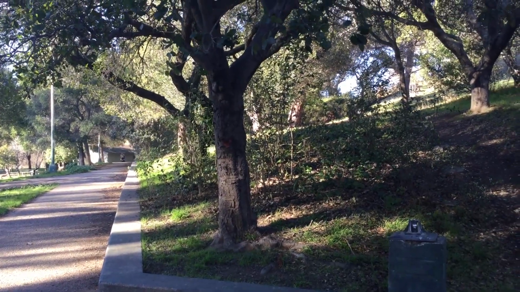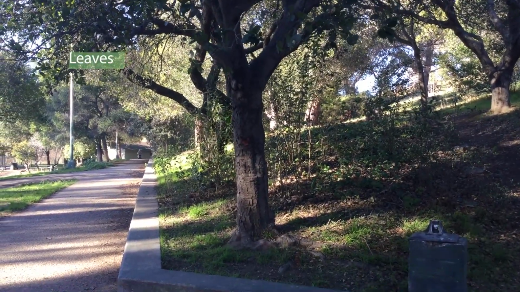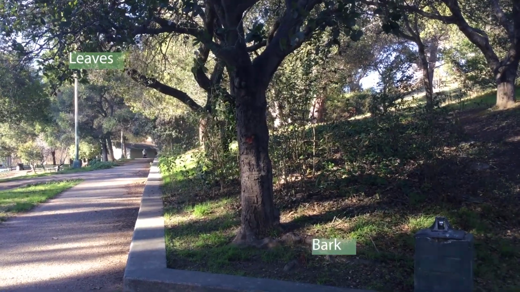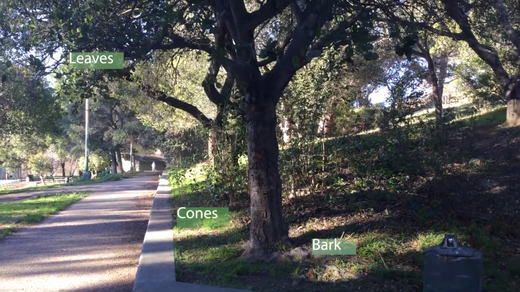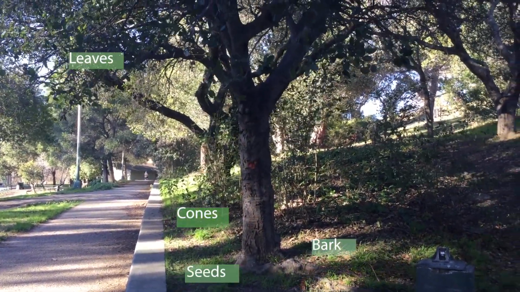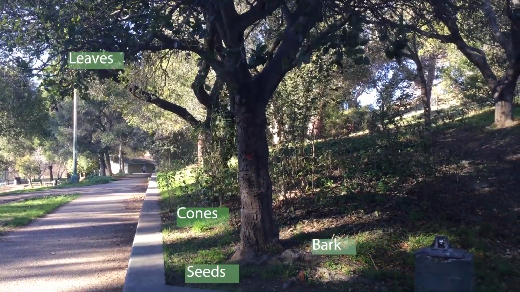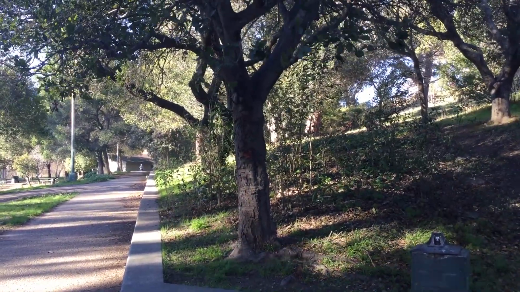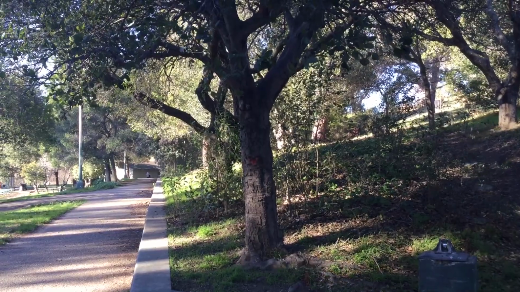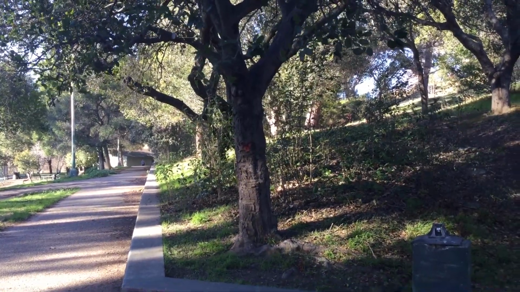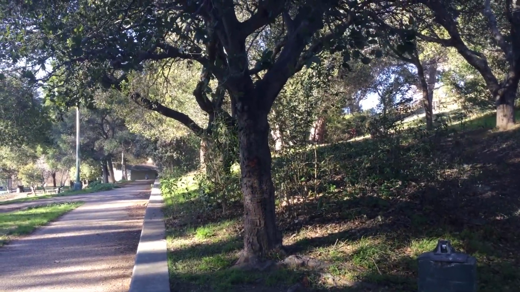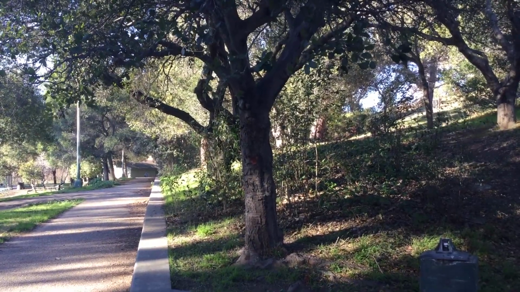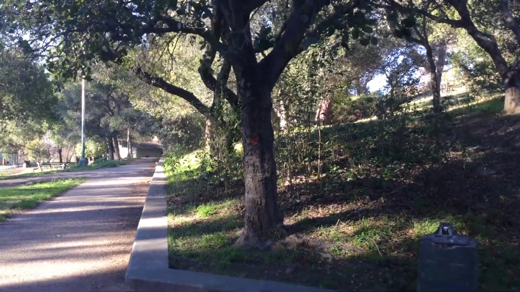Did you come up with any of these? The leaves, the bark, the cones, the seeds, or maybe the overall size and shape of the tree? Let's start with the first one on the list. Those are all great ideas. It turns out that using the shape, size, and color of a tree's leaves is a great technique that scientists use to help identify trees.